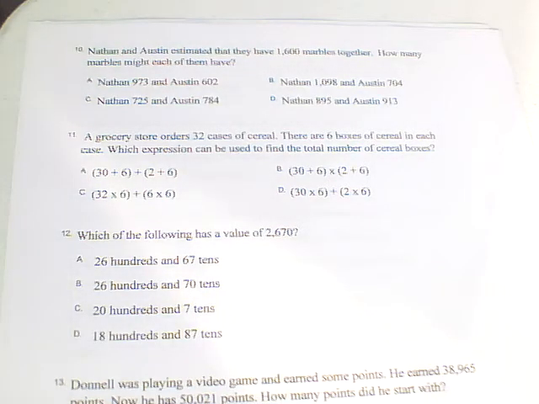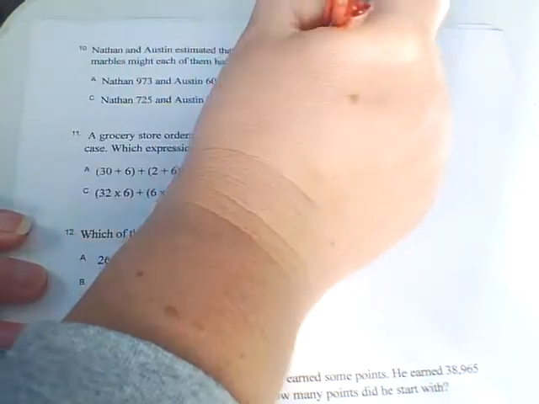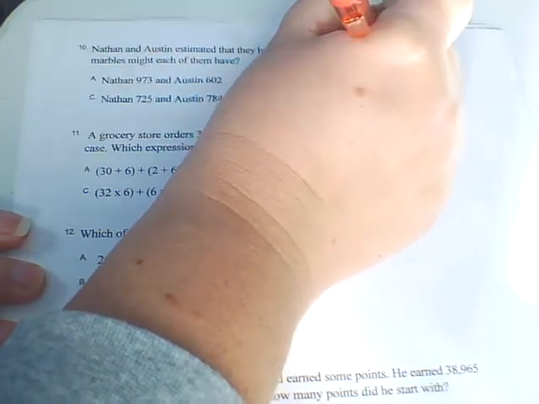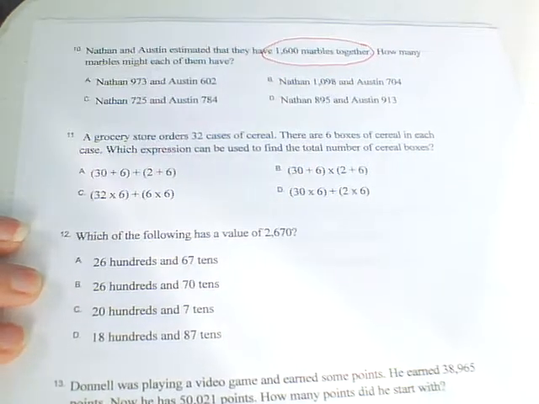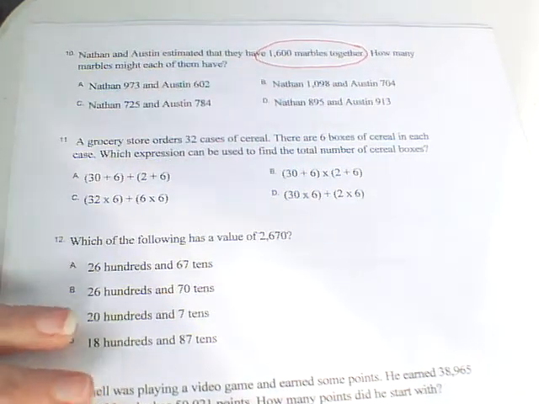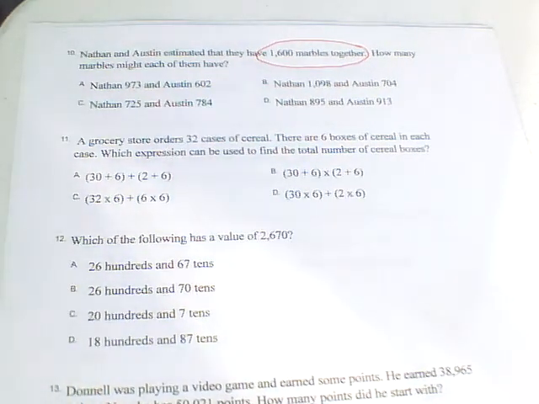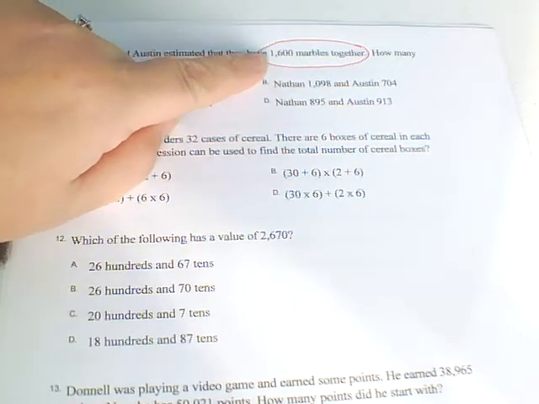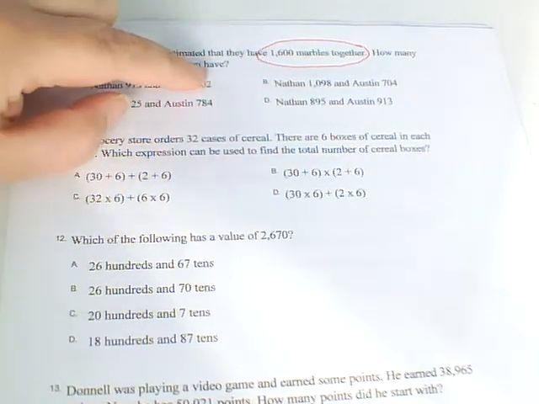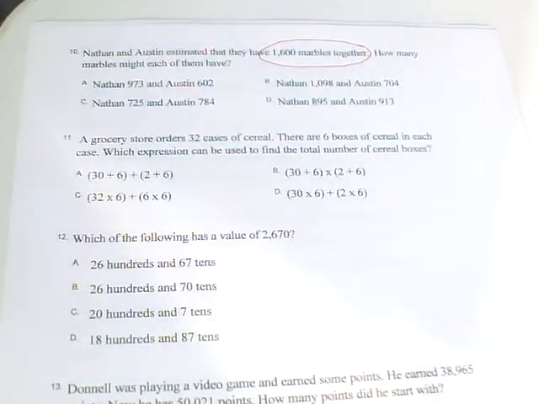All right, number 10 says, Nathan and Austin estimated that they have 1,600 marbles together. Okay, so this is how many marbles they have together. How many marbles might each of them have? Okay, so if they have 1,600 together, we're going to have to look at these numbers and we're going to round them, or we're going to estimate, I should say, to the nearest hundred.